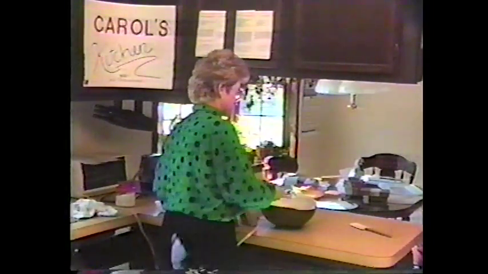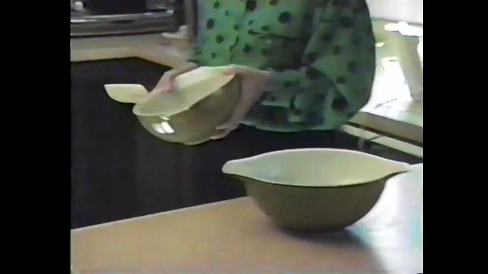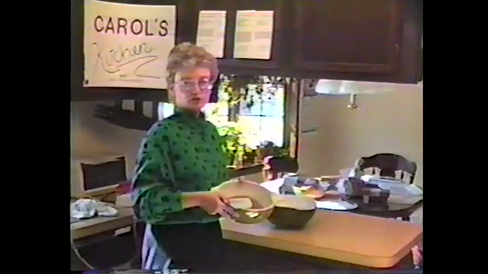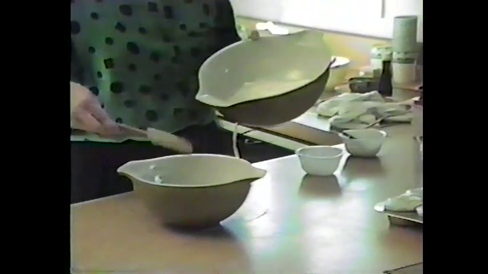We're going to add the chocolate mixture now and fold into the meringue. Remember, this was just simply cocoa, sugar, low-fat cottage cheese. And I think what you want to do is fold the meringue into the chocolate.